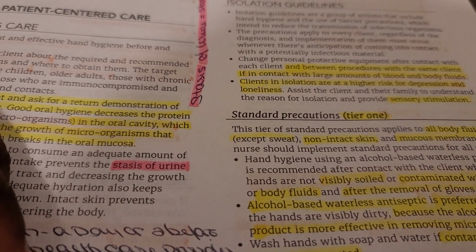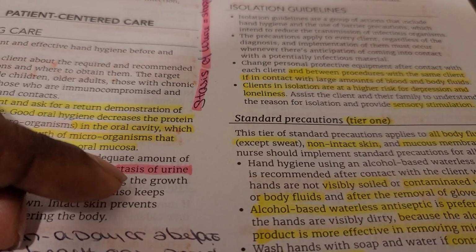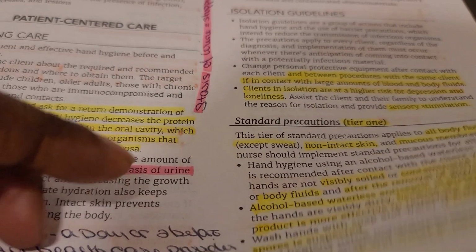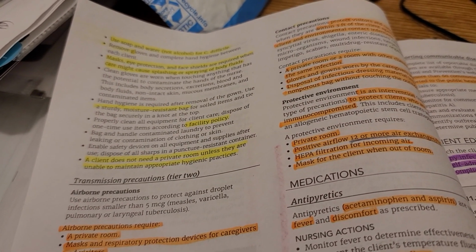Hand hygiene using non-antimicrobial soap or an antimicrobial soap and water is recommended when visibly soiled or contaminated with blood or body fluids. Use soap and water, not alcohol, for C. diff.